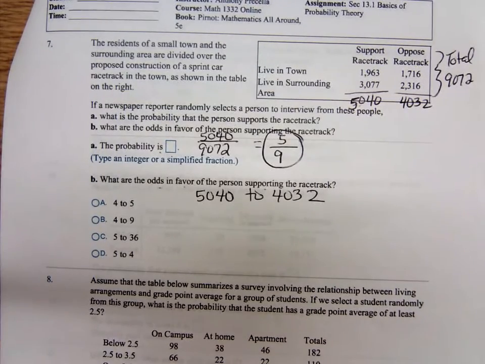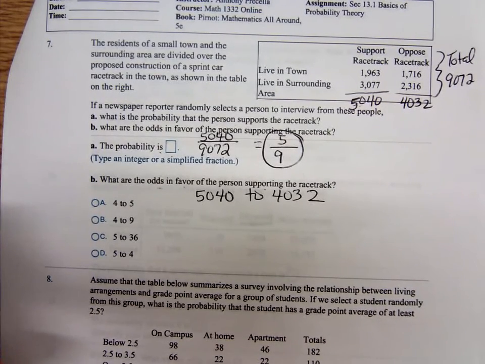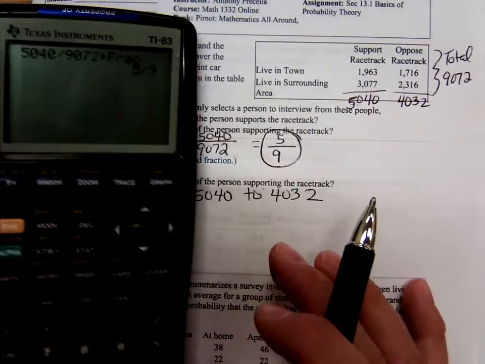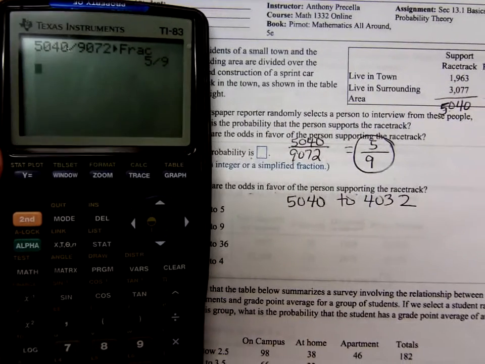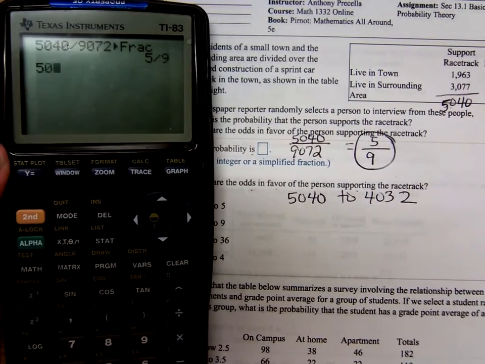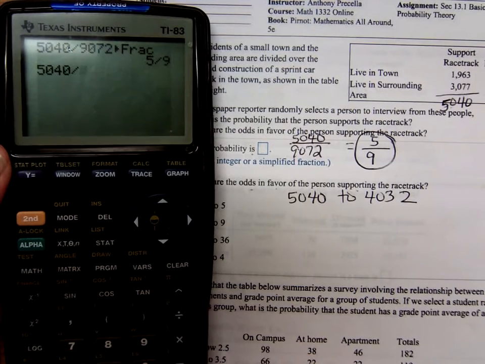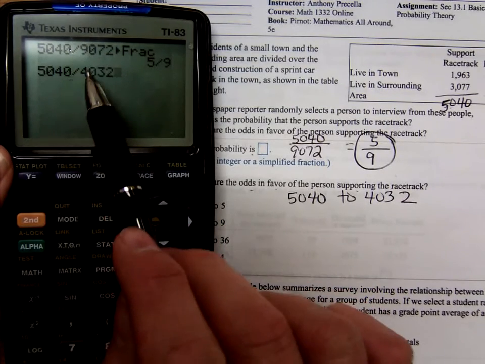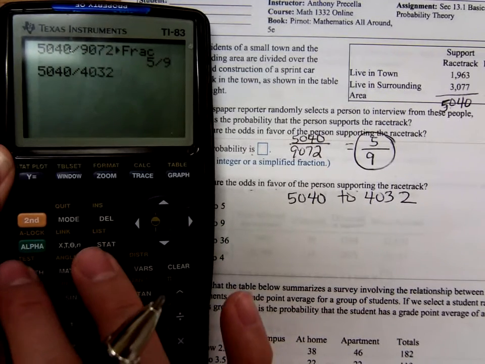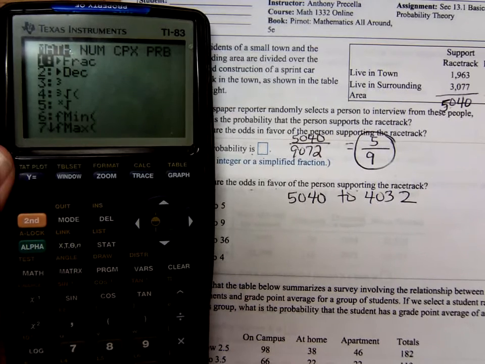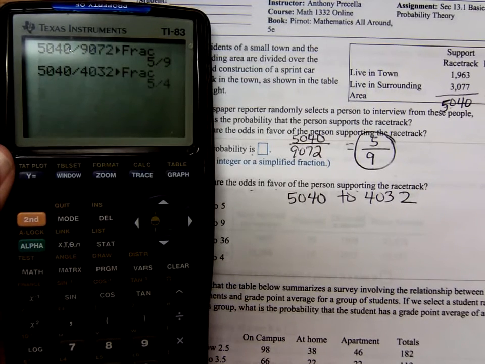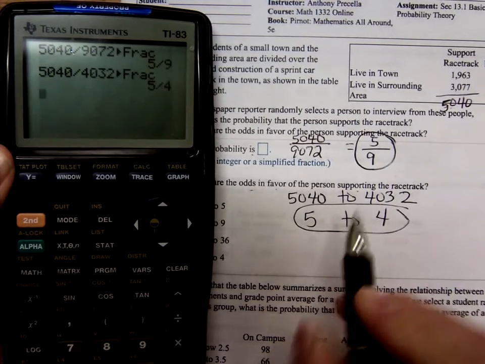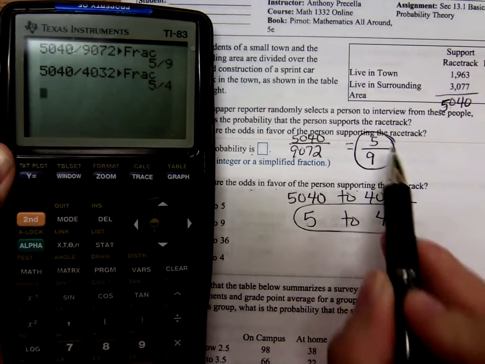Now I could reduce that using that same fraction key. Just reduce it as if it were a fraction by punching in 5,040 over 4,032. I hit the little division key to get that fraction thing there. Math. I'm clicking math. Enter. 5 to 4. So notice this. These two numbers add together to give that bottom number.